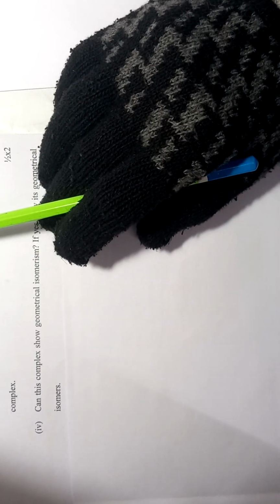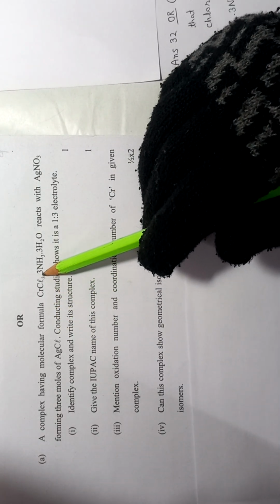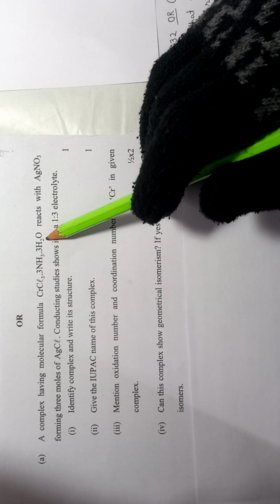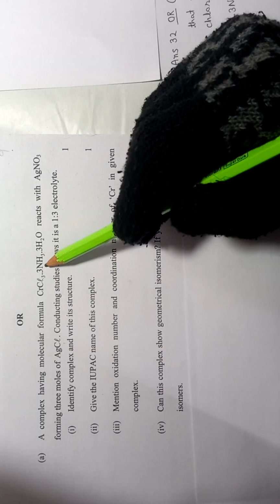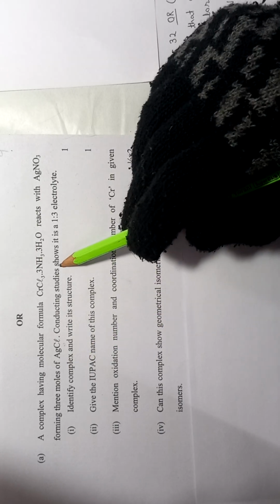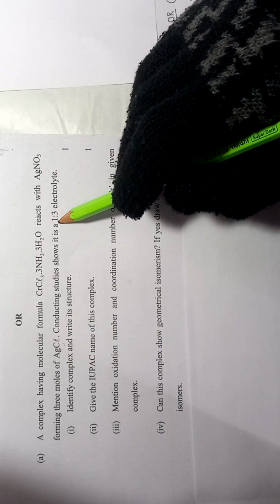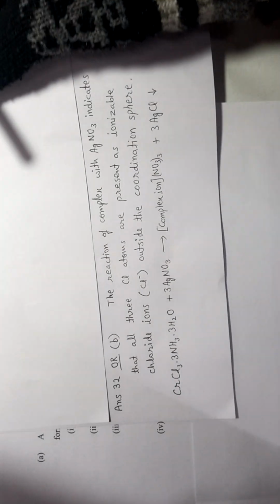Now this question has a choice. The complex having this formula, CrCl3.3NH3.3H2O, reacts with AgNO3, forming 3 moles of AgCl. Now 1 mole of this complex gives 3 moles of AgCl. Conductivity studies show it is a 1:3 electrolyte. Now identify the complex and write its structure. So the answer to this part is as follows.